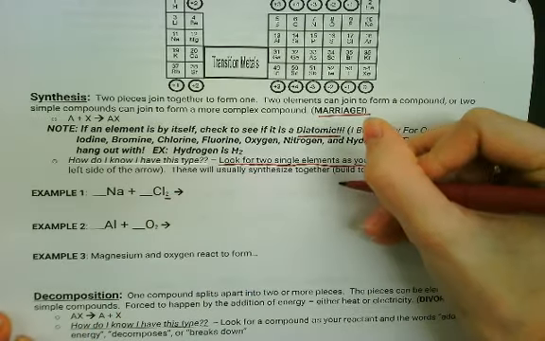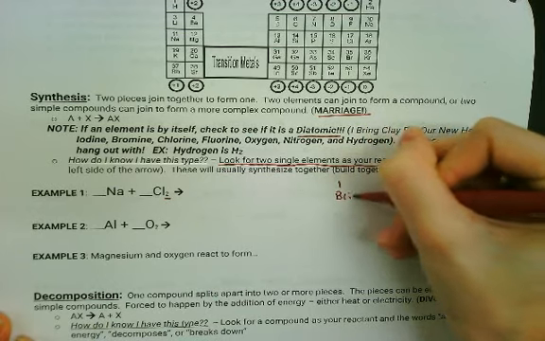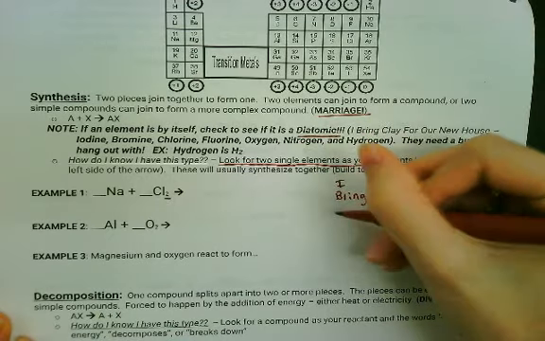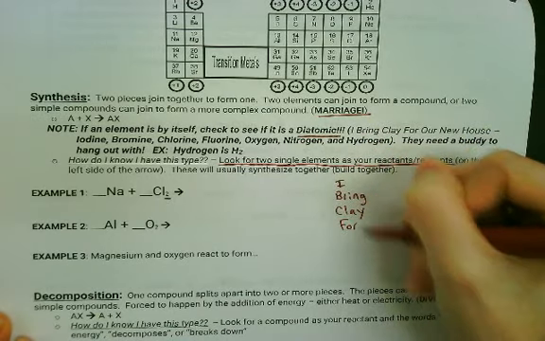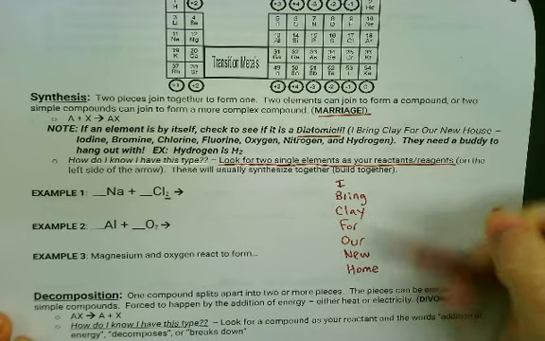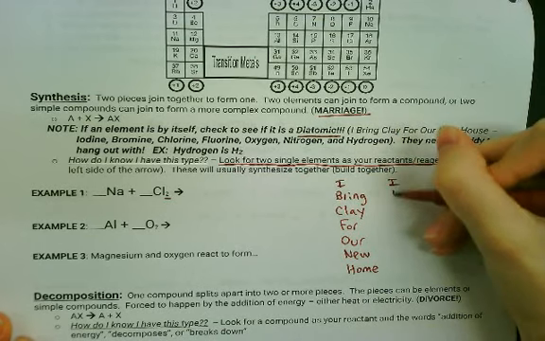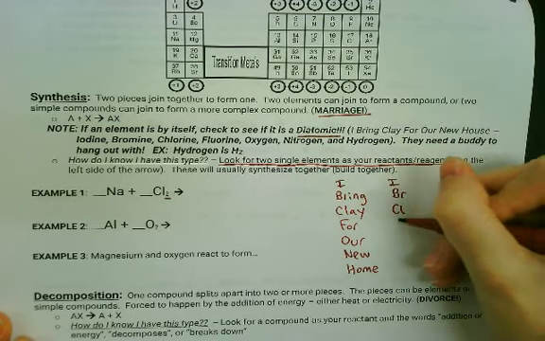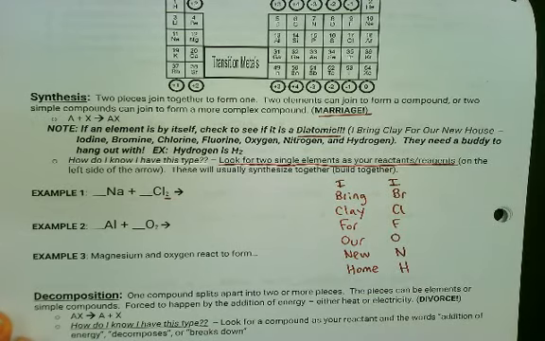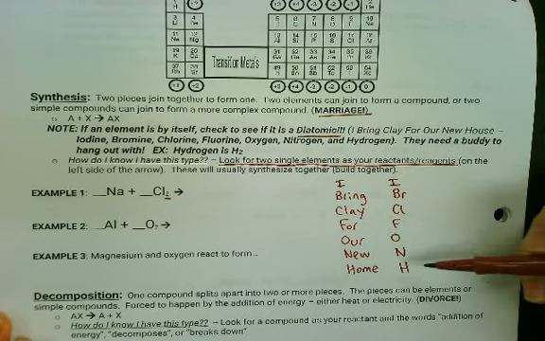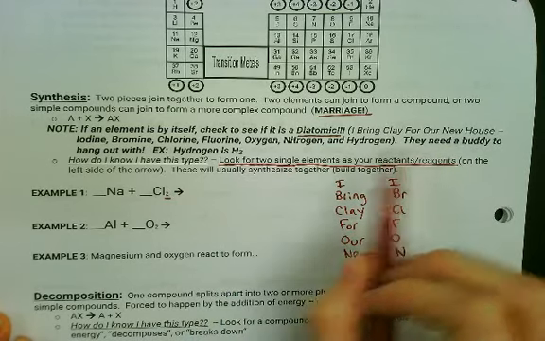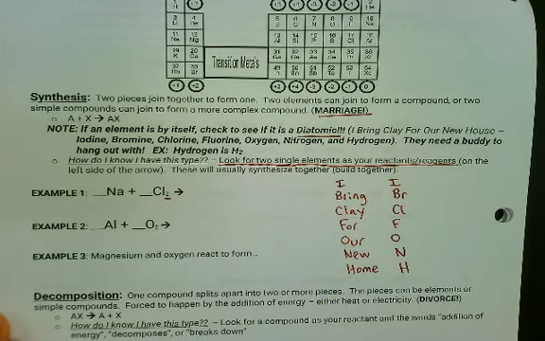2 subscript. If you are having trouble remembering which elements are your diatomics, you can use the phrase, I bring clay for our new home. This will help you remember that your 7 diatomic elements are iodine, bromine, chlorine, fluorine, oxygen, nitrogen, and hydrogen. If you have any of these elements by themselves, they need to have that 2 subscript, so that way they are paired up with a buddy. They do not exist alone in nature.